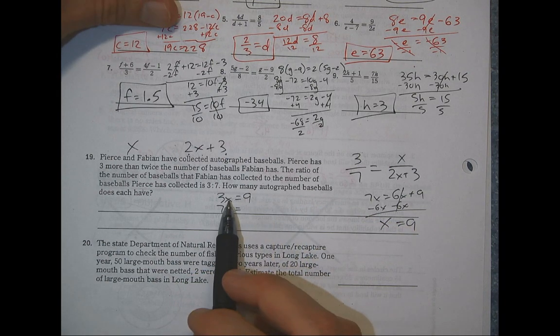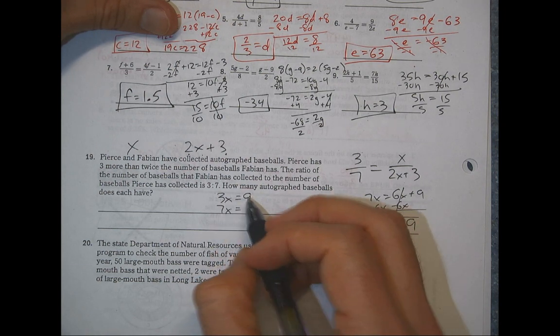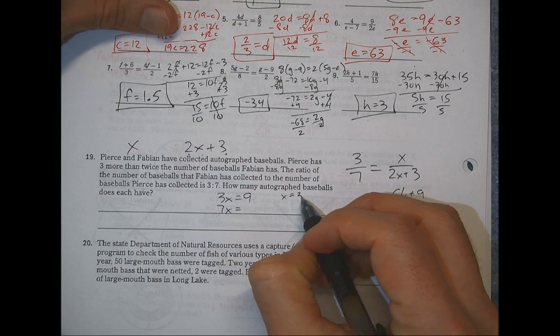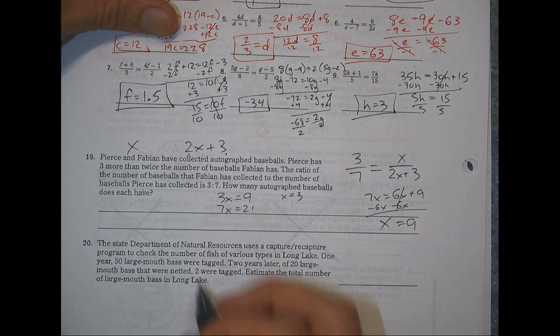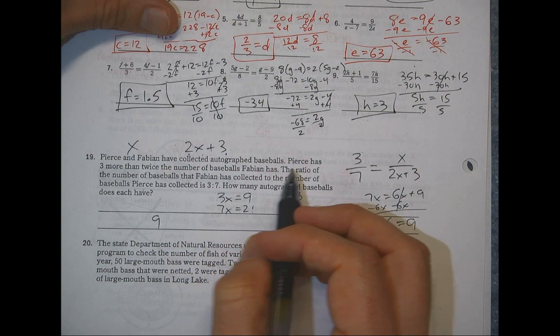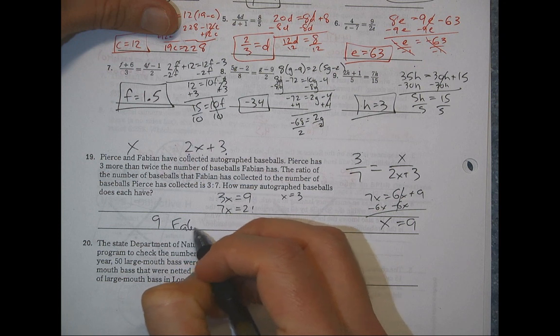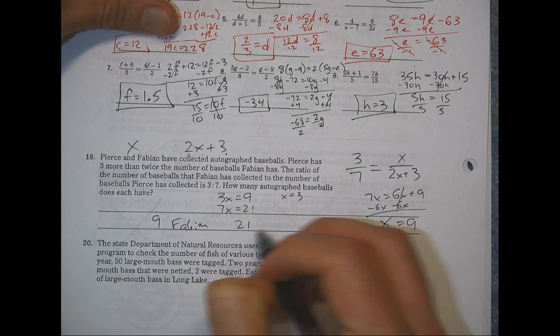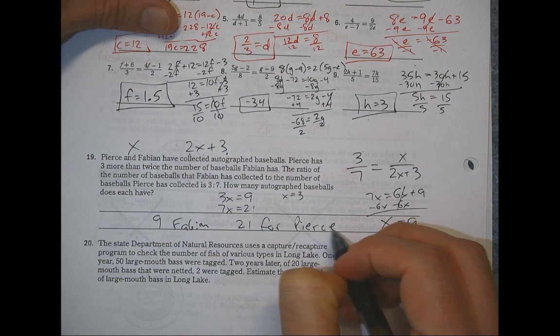Now, x would equal 3 in this case. And so 7 times 3 is going to be 21. So we have 9 for Fabian, and we have 21 for Pierce.